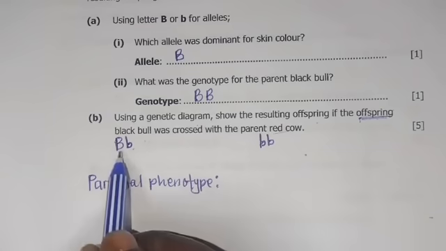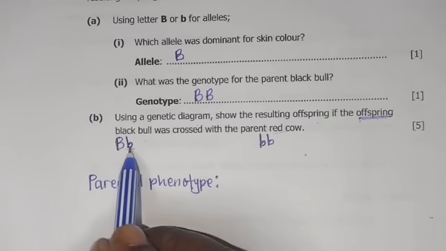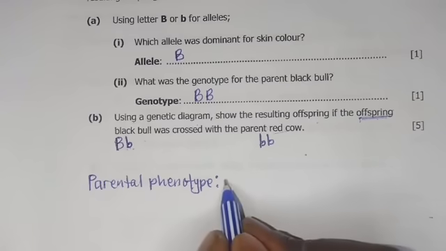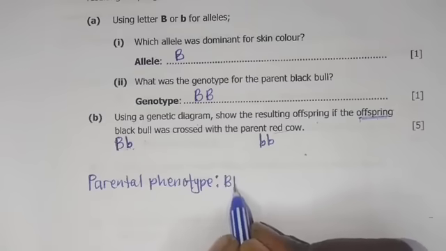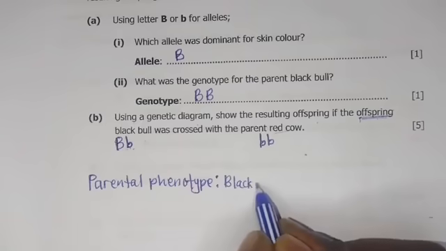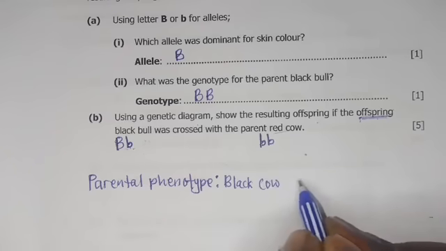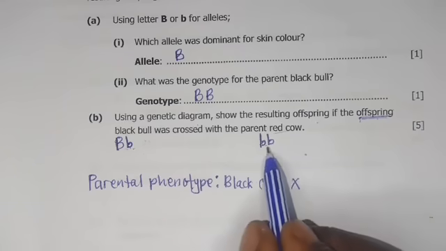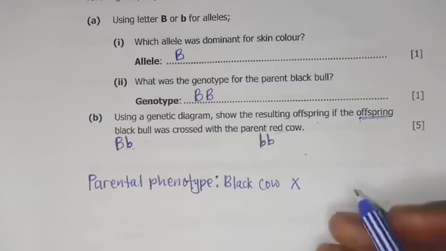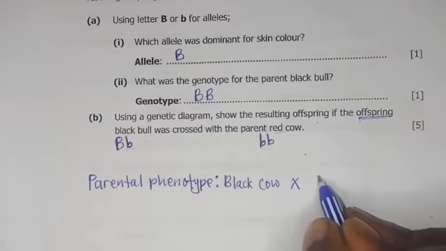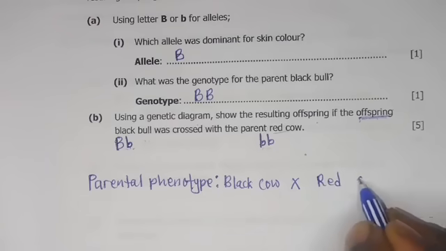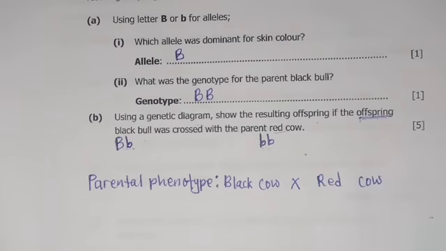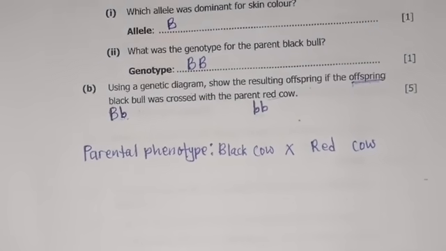Since we have this offspring, which is capital letter B and small letter b, we are saying this is a black cow, crossed with this, bb, which is a red cow. Very important to take note of these steps.